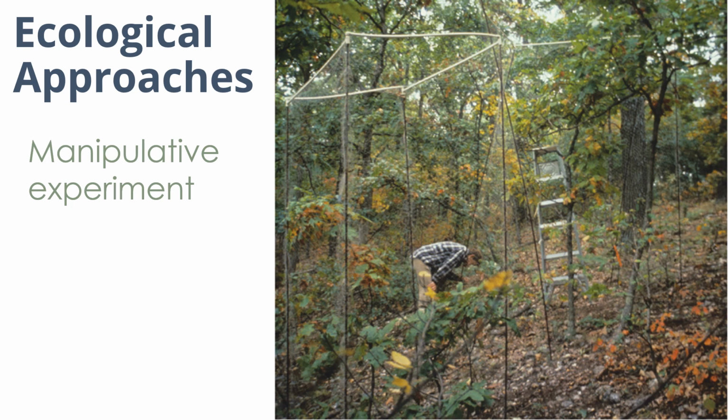So how do we test this? Well, in the U.S., ecologists working in Missouri observed that birds ate insects feeding on oak leaves, and so they said, aha, the bird population must be keeping the insect population down. They said, okay, well, if we remove the birds, then the insect population should increase, and a larger insect population should eat more leaves.